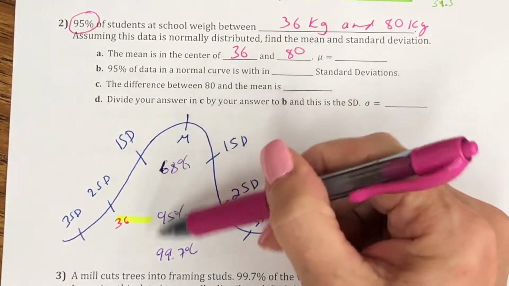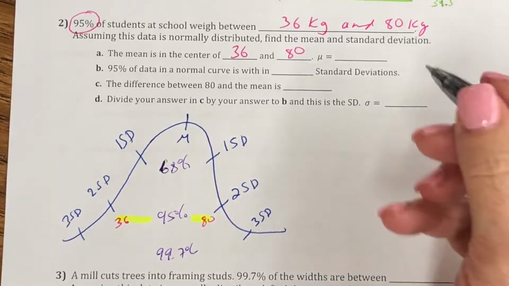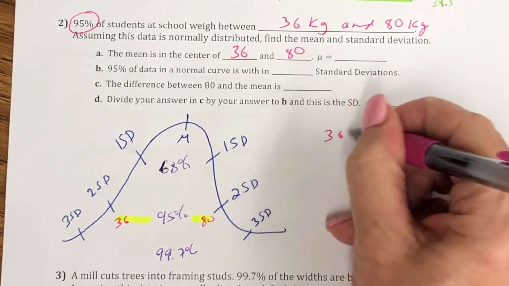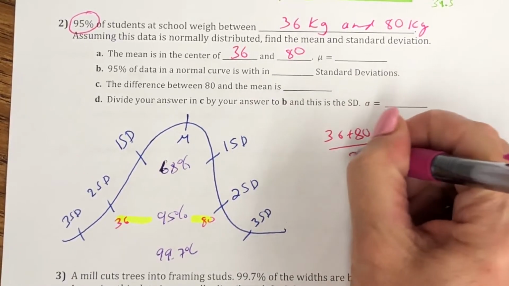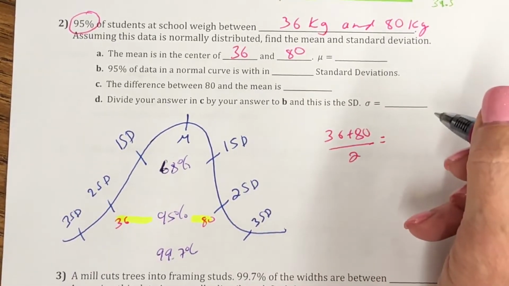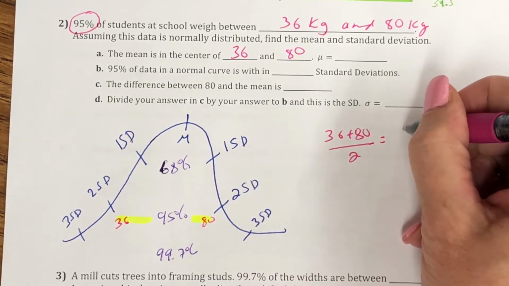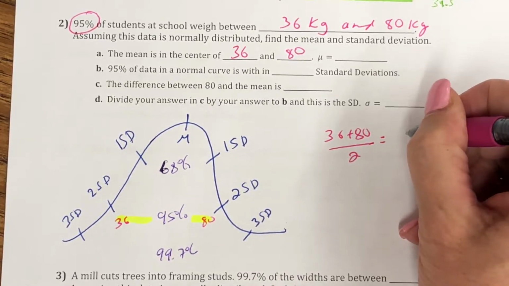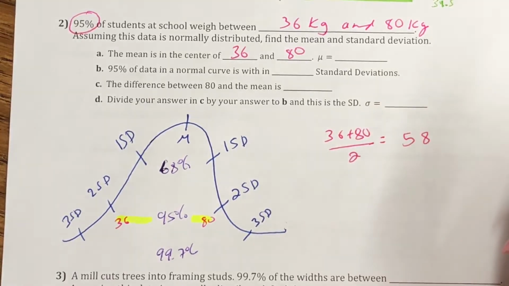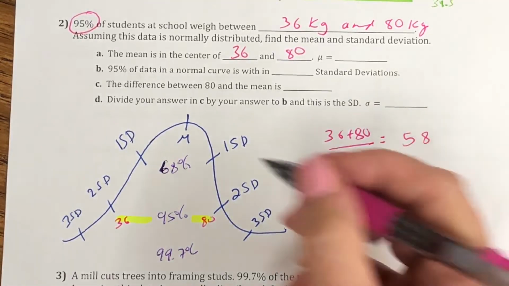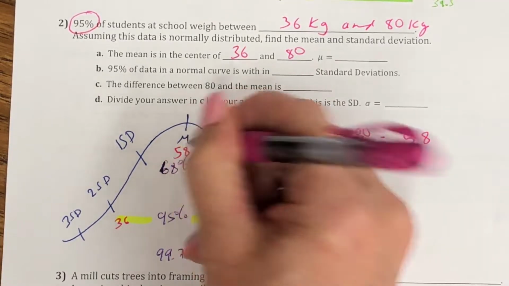And the mean is right in the middle of those two. So to find the middle of those two, I'm going to add them together. So I have 36 plus 80 divided by 2 is going to be 58. So I know my mean is 58 now.